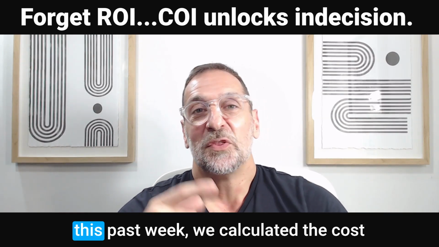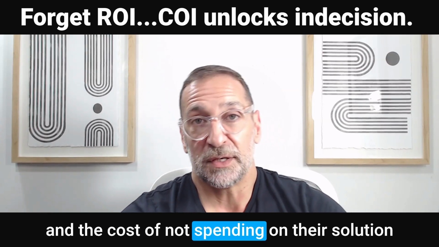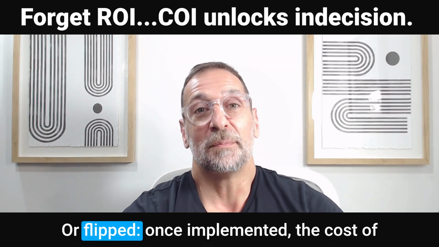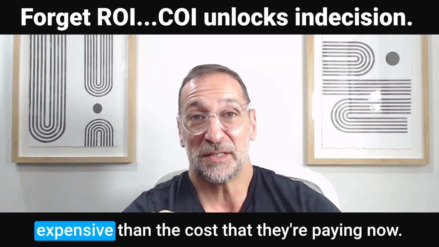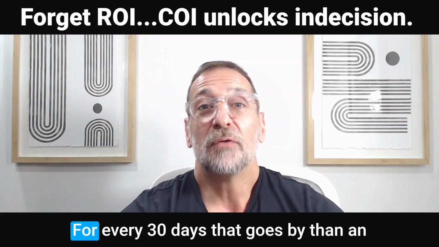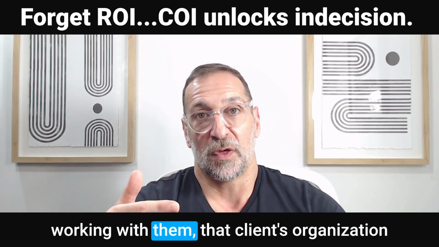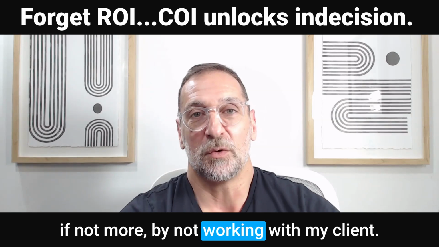What I mean is this. This past week, we calculated the cost of inaction for one of my clients. Now, the cost of not spending on their solution is 7.5 times the cost of buying. Or flipped, once implemented, the cost of my client's product is over 7 times less expensive than the cost that they're paying now. For every 30 days that goes by that an average enterprise-sized customer is not working with them, they're losing hundreds of thousands of dollars, if not more, by not working with my client.